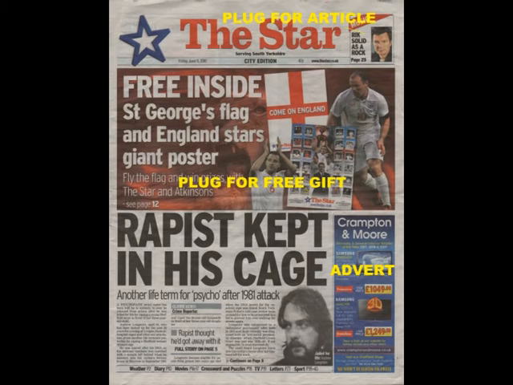The plug for the free St George's flag and posters take up about half of the page and is in full colour. Of course, when giving away something for free, this will always be important to be shown on the front cover, as it will persuade more people to buy the paper. This free item is also topical, as the World Cup was happening at the time. Football fans and people wanting to support their country would buy this edition of the newspaper.